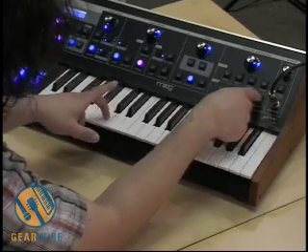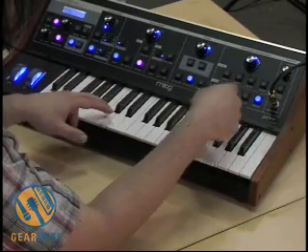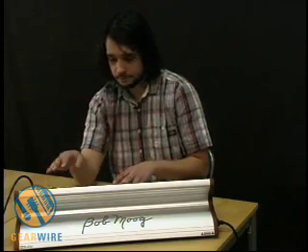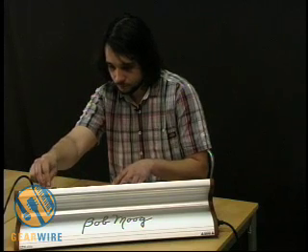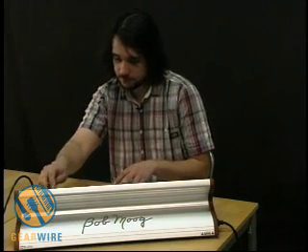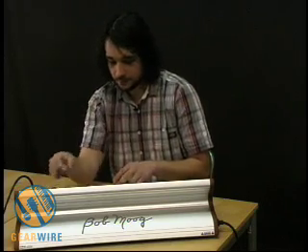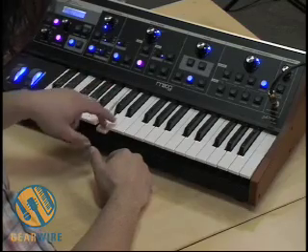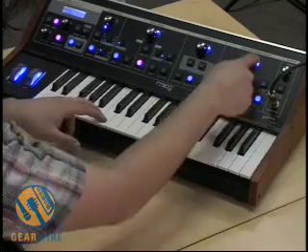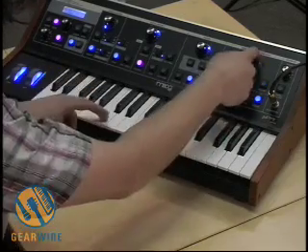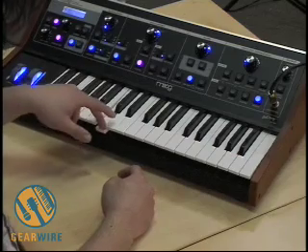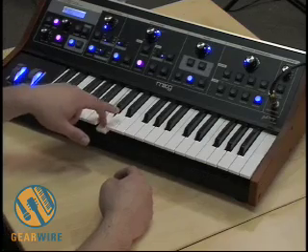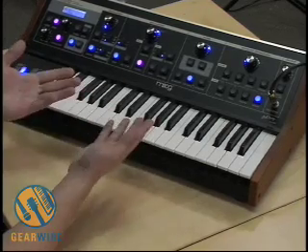Filter sweep sounds pretty good. There's a little bit of zippering, and that probably has to do with the resolution of the digital voltage controlling the cutoff frequency. If we turn up the envelope release, the volume envelope, we'll be able to hear when we let go of a note, the release time on the filter envelope will change the sound a bit. There we go. So those are the basic sort of controls we have on here.